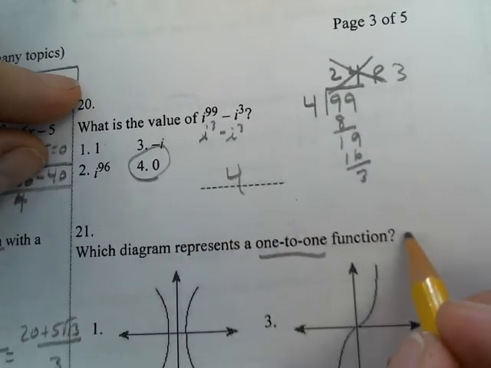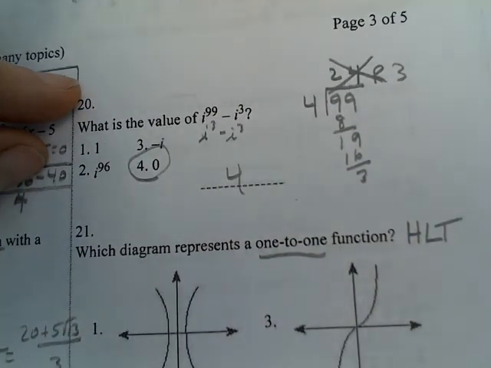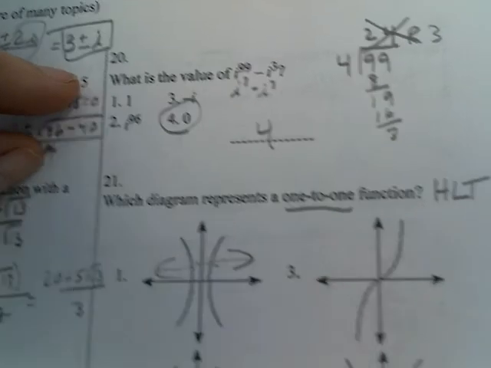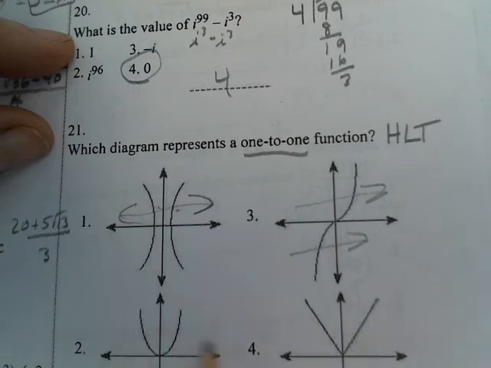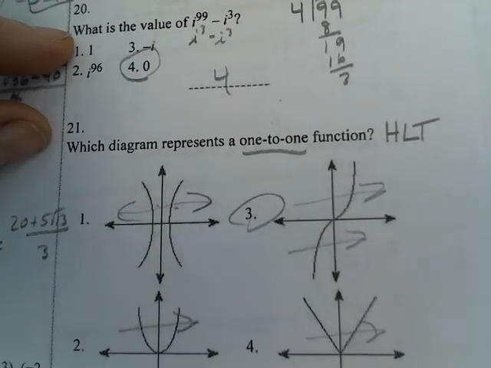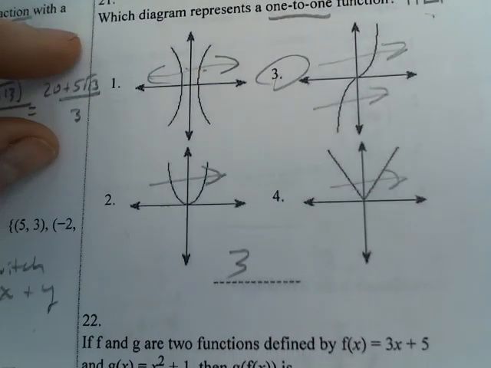A 1-to-1 function has to pass the HLT and the VLT. Well, this fails. This one, it looks like passes, option 3, because option 2 fails and option 4 fails. So option 3, 1-to-1, passes the horizontal line test.